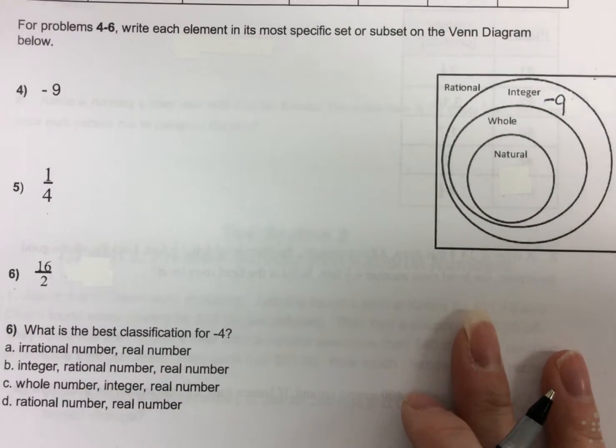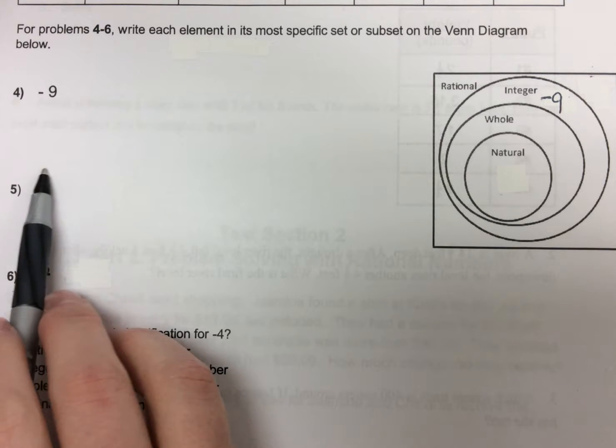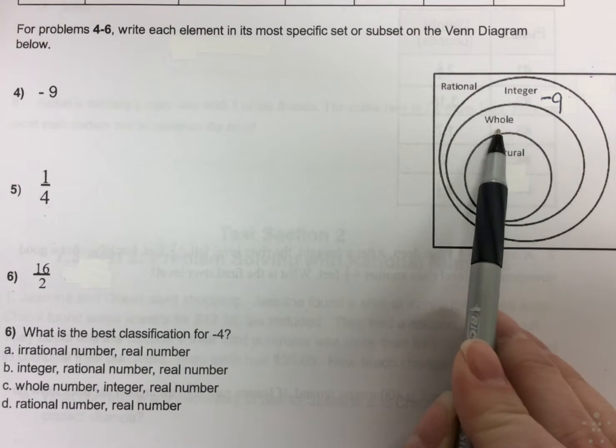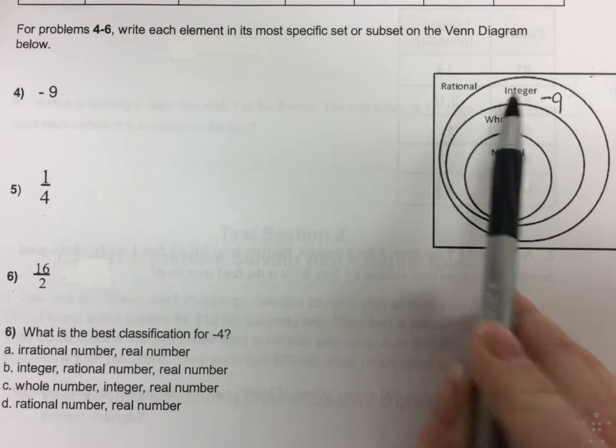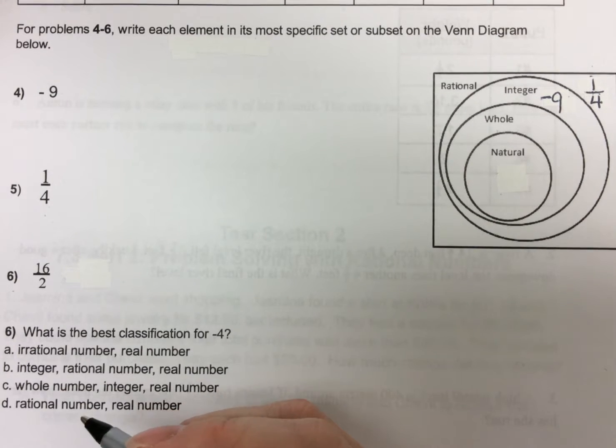So let's look at number 5. We have 1/4. This is a fraction, so it cannot be natural, it cannot be whole, it cannot be an integer, so it is a rational number.